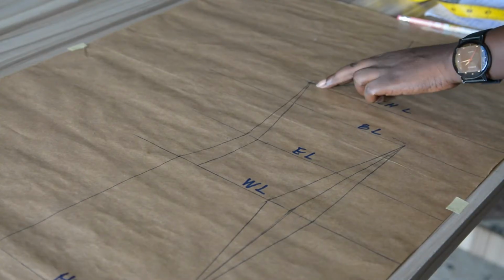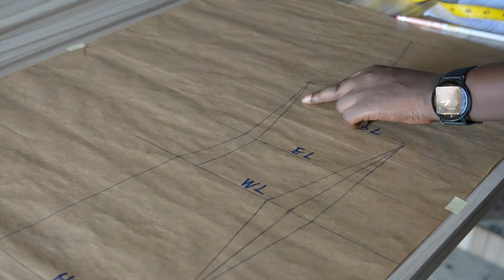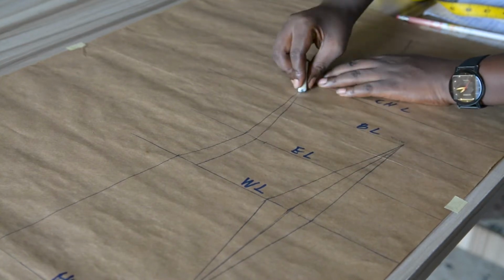Now this is settled, then I will erase the former connection I had on the pattern.